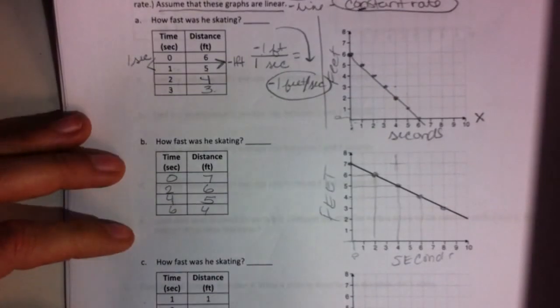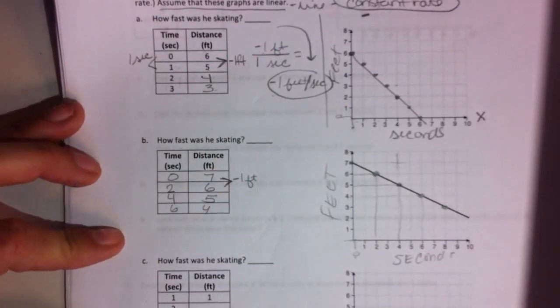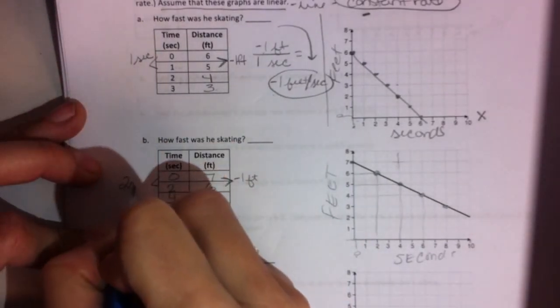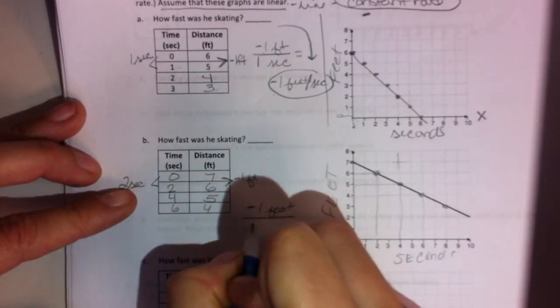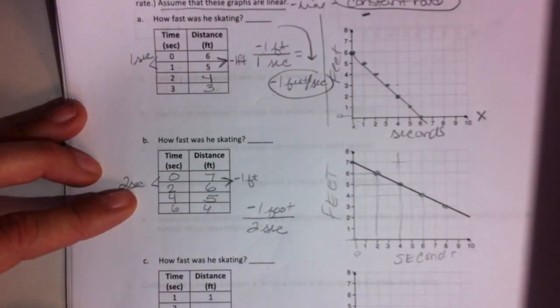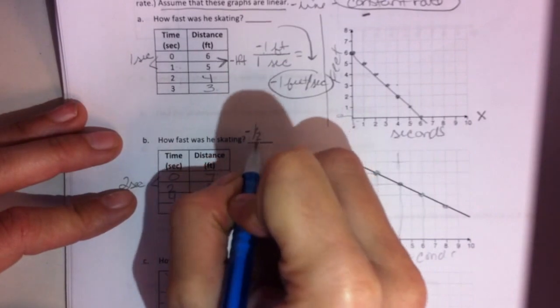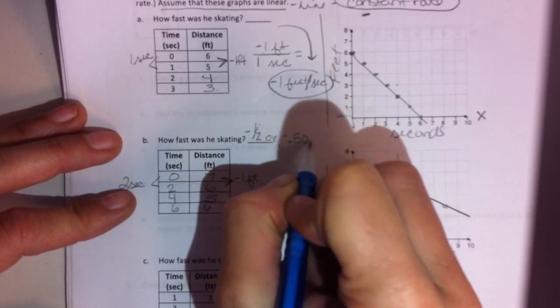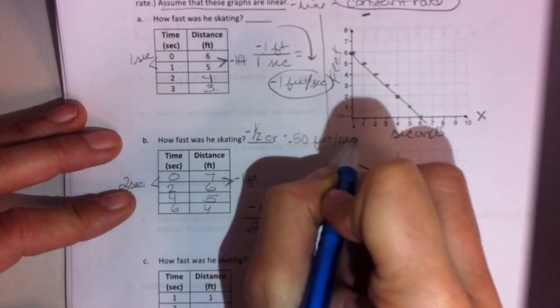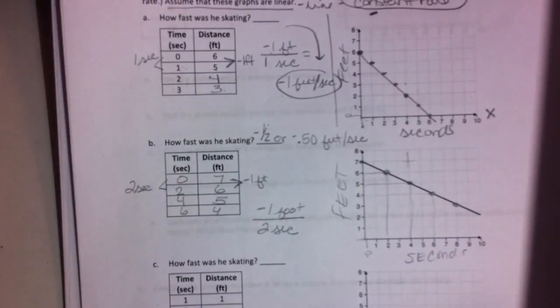All right, so let's find the rate. So we've got 7 to 6, we went down 1 foot. 0 to 2, 2 seconds passed, which means I went down 1 foot, and it took me 2 seconds. So we can actually write this rate 2 different ways. We can write that the rate is -1/2, 1 foot per 2 seconds, or we can write -0.50 feet per second. Either way, it's exactly the same. -1/2 is the same thing as -0.5. So we've got a line going down, that makes sense.